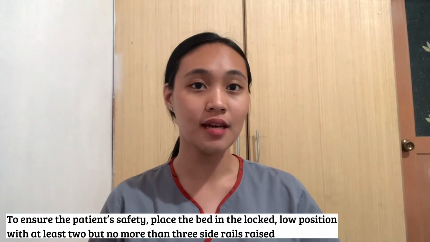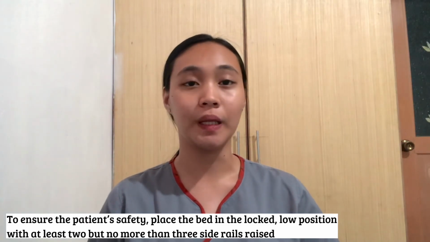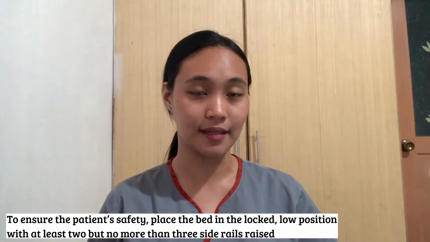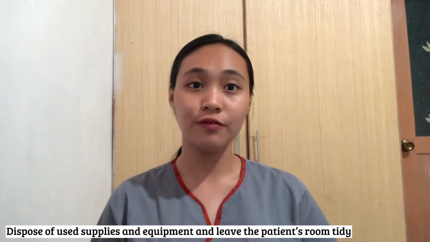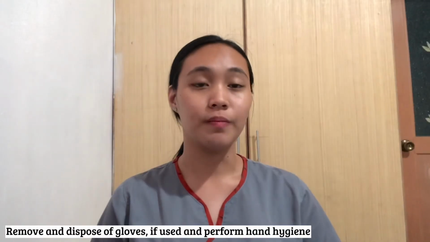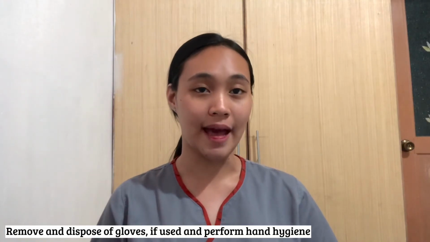Assuming that we are in a hospital setting, the next thing to do to ensure the patient's safety is to place the bed in the locked, low position with at least 2 but no more than 3 side rails raised. Assuming that we have done this part already, dispose of used supplies and equipment. Leave the patient's room tidy. Remove and dispose of gloves if used, and then perform hand hygiene.